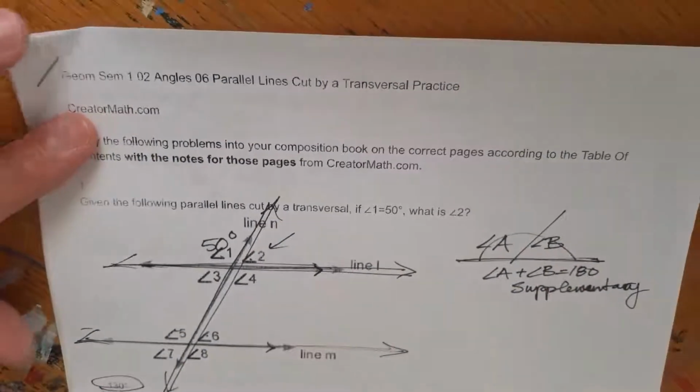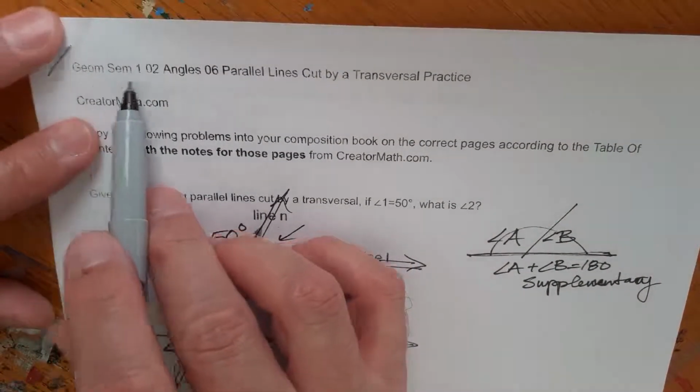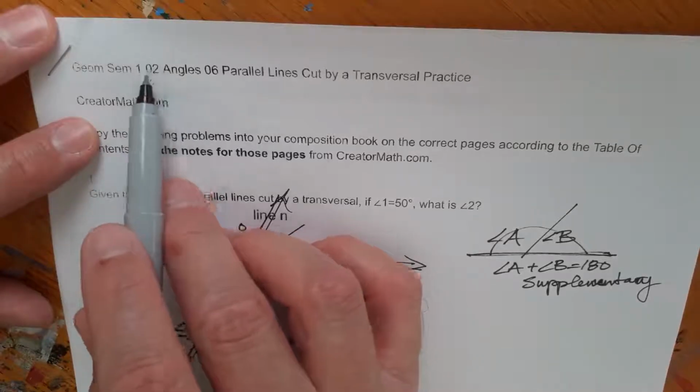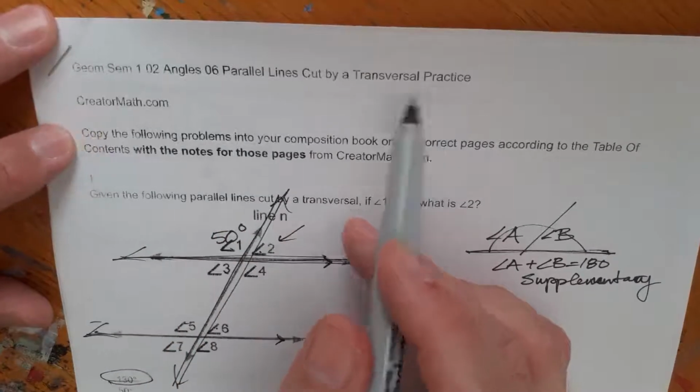And they're equal, in the case of two parallel lines cut by a transversal. So this is geometry, semester 1, a unit called angles, and it is the 6th lesson called parallel lines cut by a transversal practice.